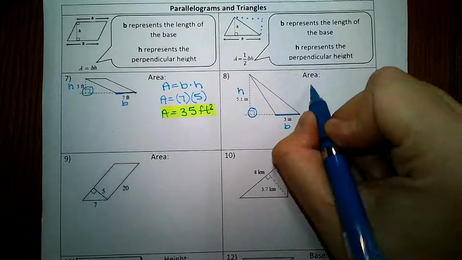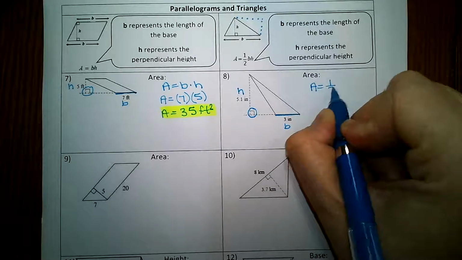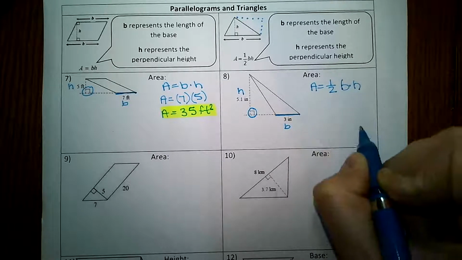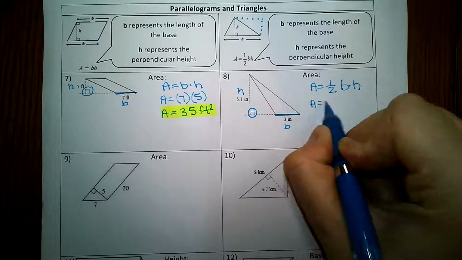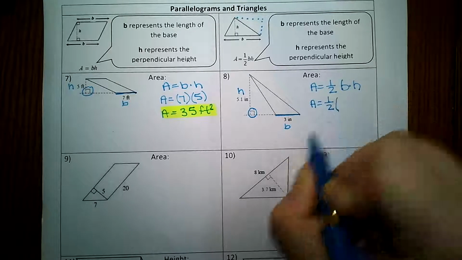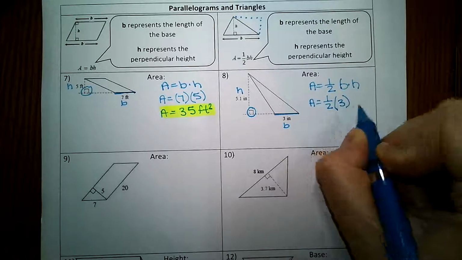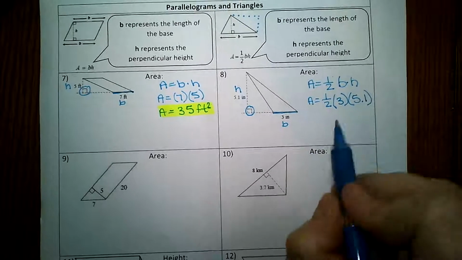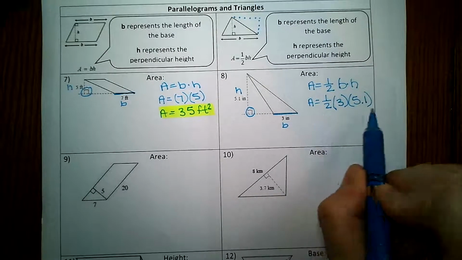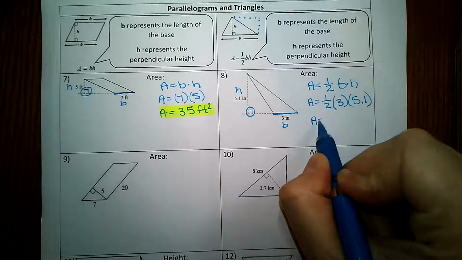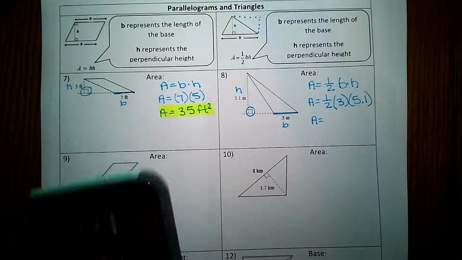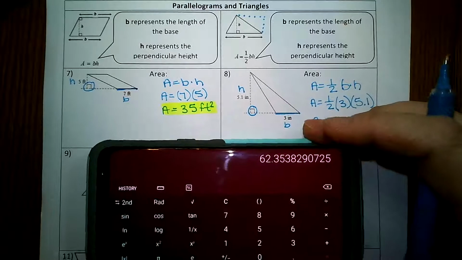So our area formula: area equals half of base times height. So our area will be equal to half of the base is 3 and the height is 5.1. Now, you can type this all in one giant string, or you can type it in multiple different orders. That is totally up to you. Got my calculator here.